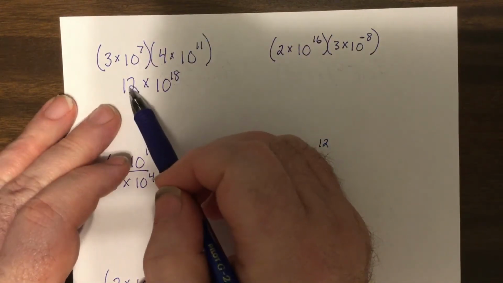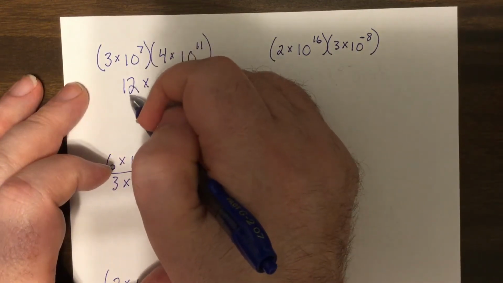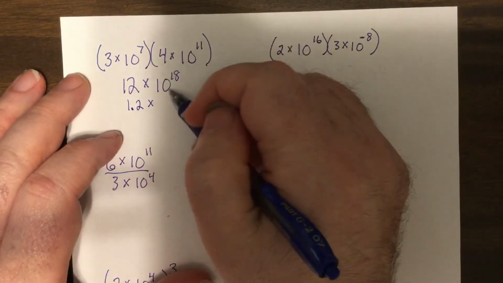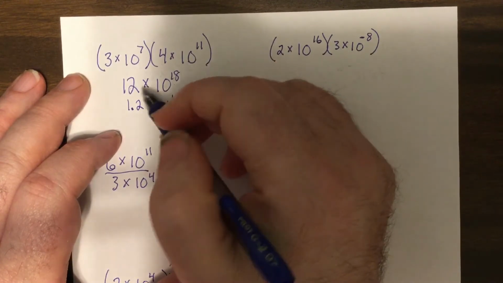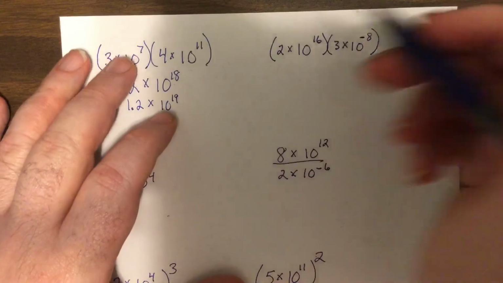Now, you can't have a number bigger than 10 in scientific notation, so you have to divide this by a 10. But if you divide that by a 10, you have to bring this up one to balance it out. So you took a 10 away there, divided by 10, so multiply by 10.